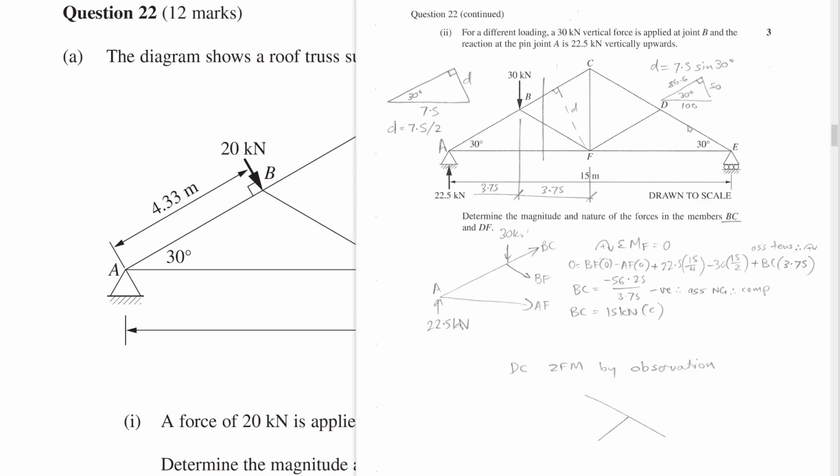and cut through 1, 2, 3, 4, 5 members. That would be ridiculous, right? We need to find somewhere that cuts through the target member. So BC is our target member. We need to find somewhere that cuts through BC in such a way that it only cuts through BC and two other members maximum, right? Anything more than two unknowns, we're going to have a problem.